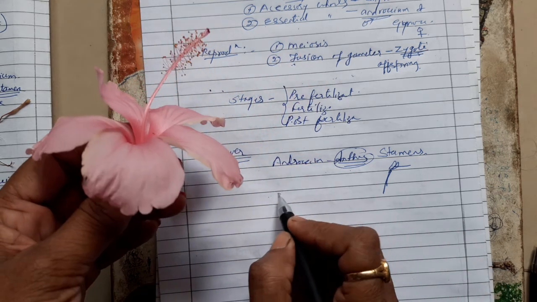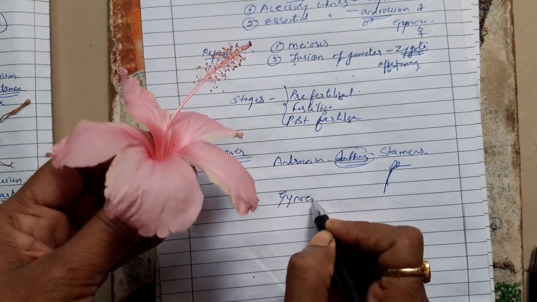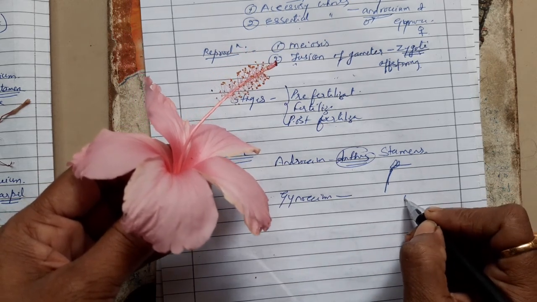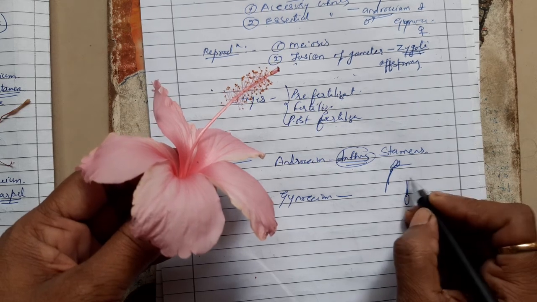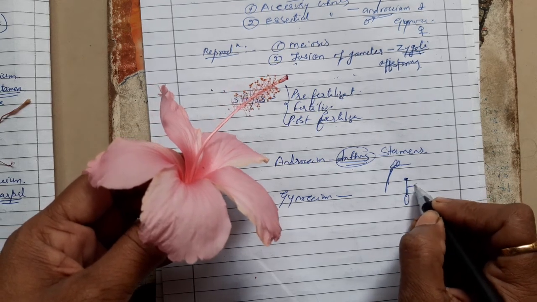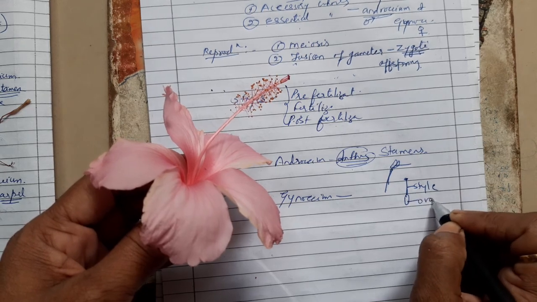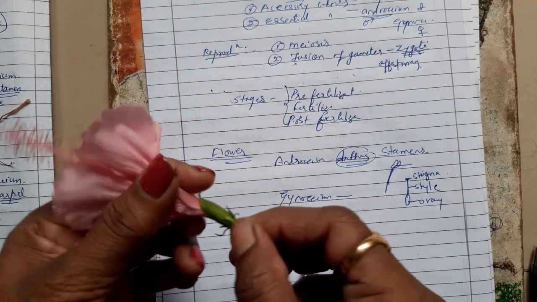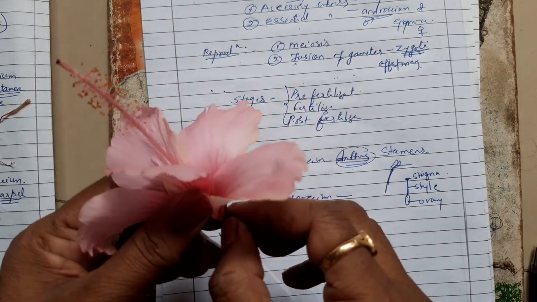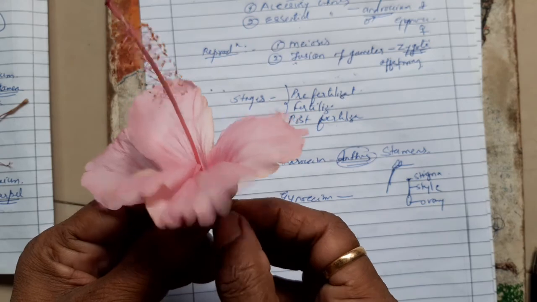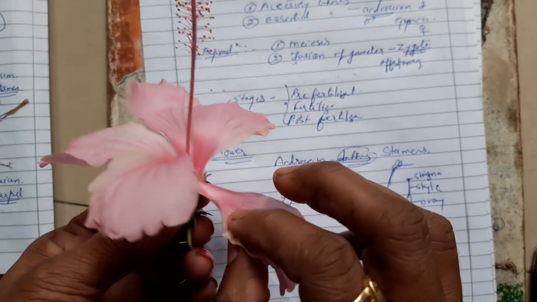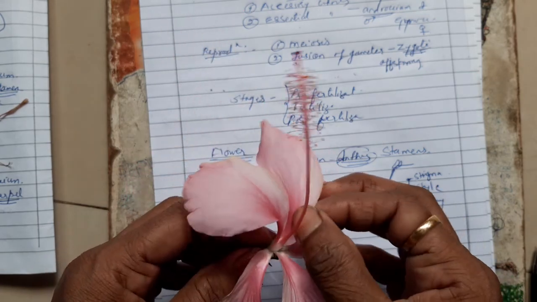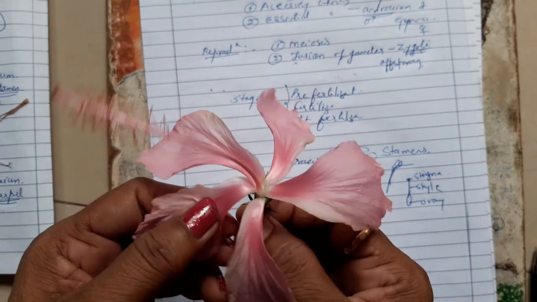And the second structure is the gynoecium. The gynoecium is the female part. It contains ovary, style, and stigma. So let us study from the outer part. These are sepals. These sepals protect the petals. Petals are colorful. They attract birds and insects for pollination.